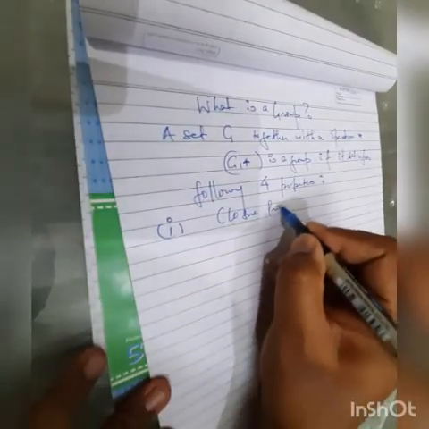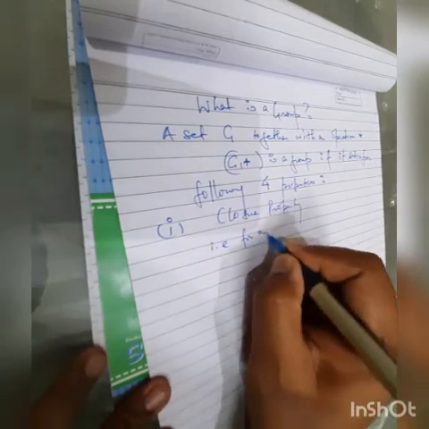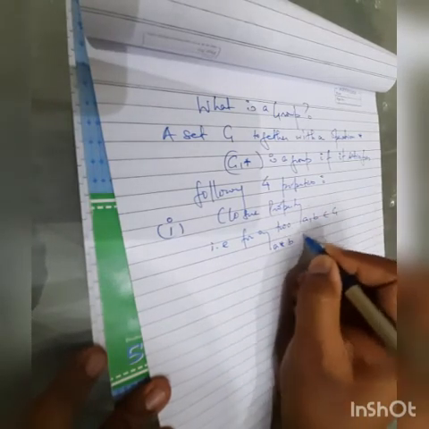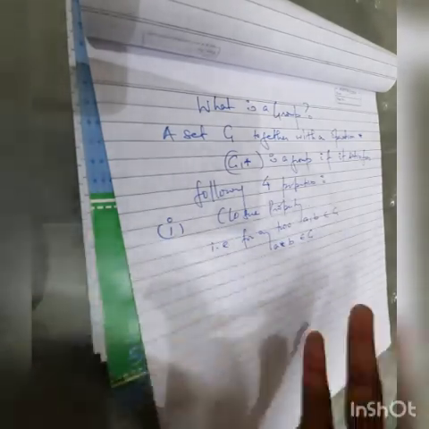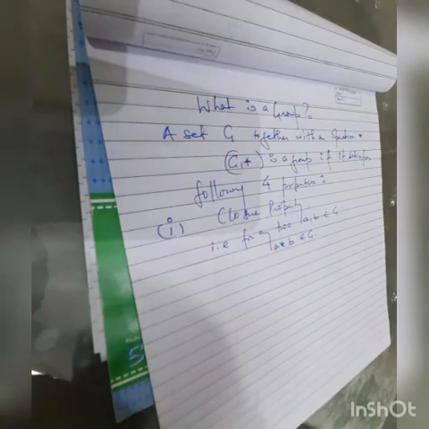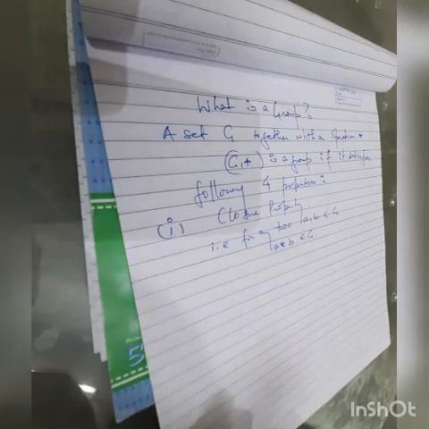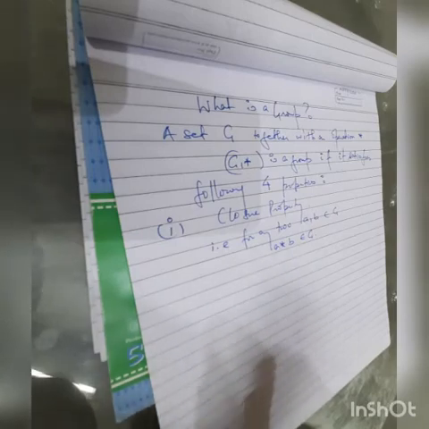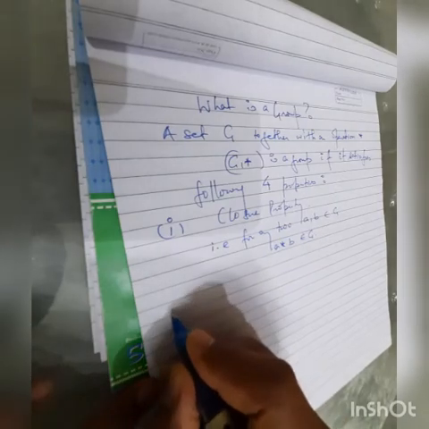First, closure property, that is, for any two A, B belonging to G, A star B should also be in G. That is, for any two elements A and B in G, if we apply the operation star, then A star B should also be in G. For example, if we take the addition over the set of naturals, the sum of two natural numbers is again a natural number. So closure property should be satisfied.